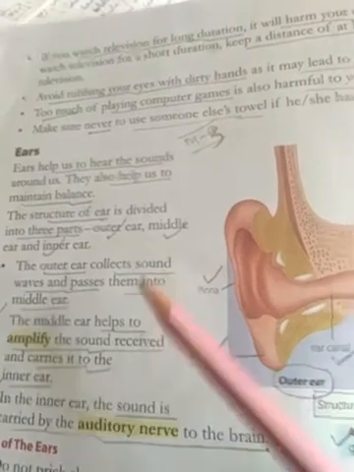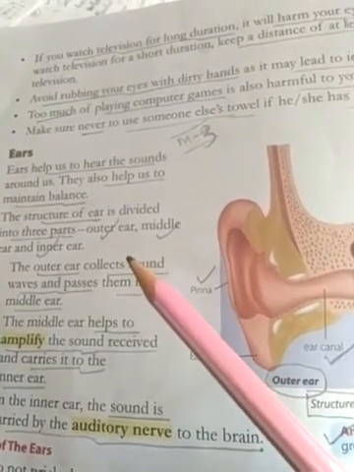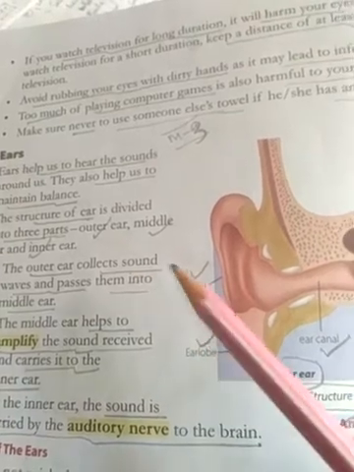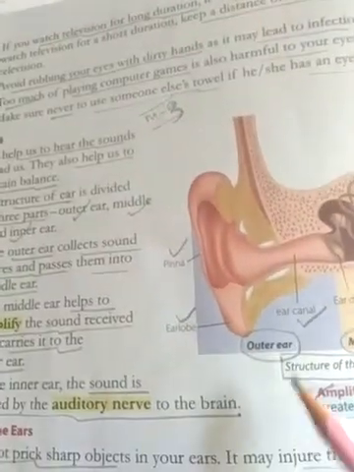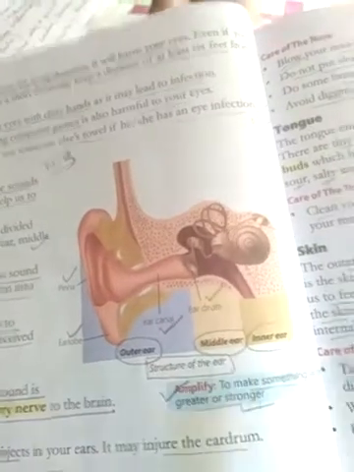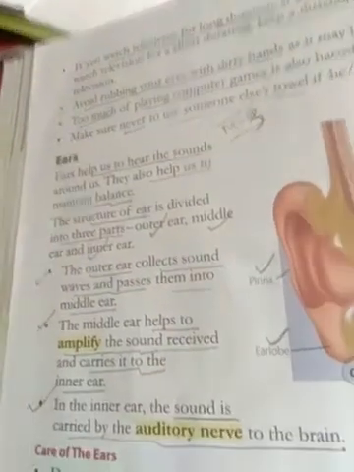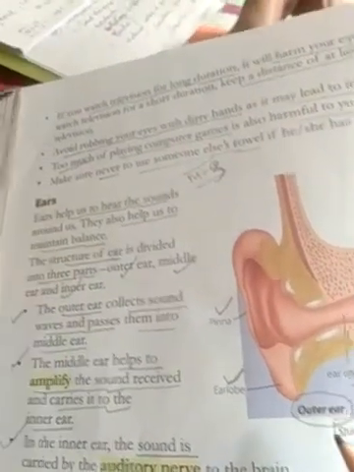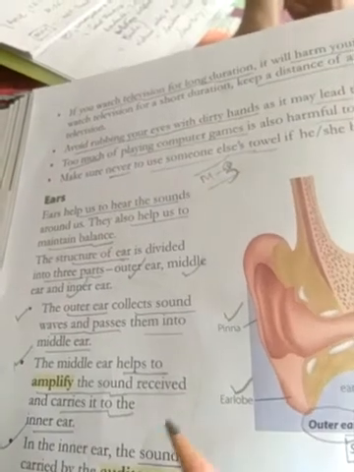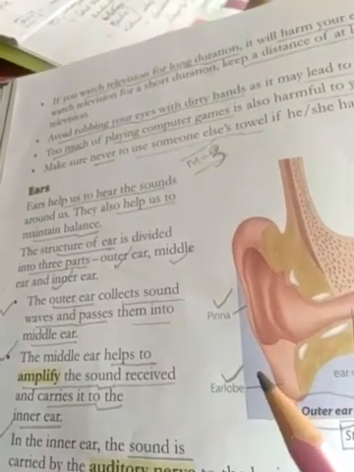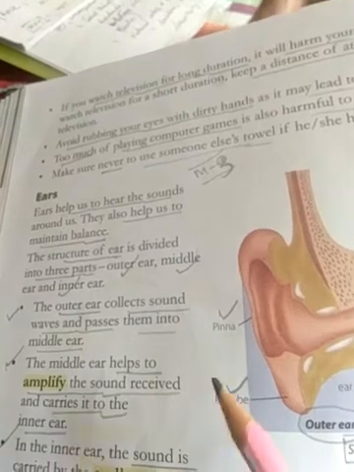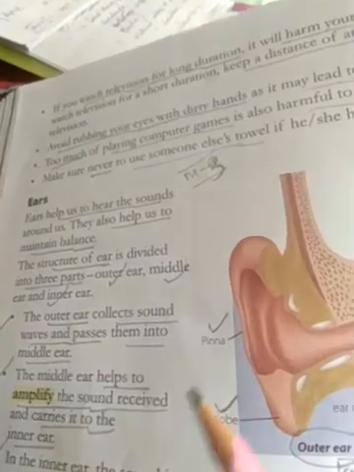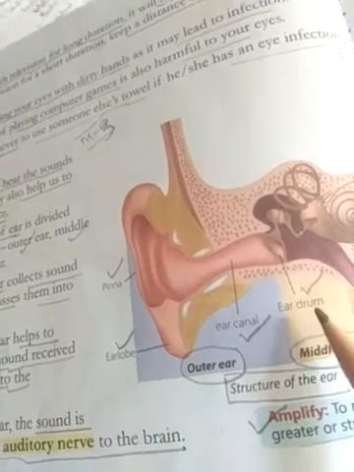Clear? Now, as I discussed, the structure of ear can be divided into 3 parts. Outer ear, this one, middle ear, and the internal ear or inner ear. Now, what are the functions of these 3 different parts of the ear? First one is the outer ear. These parts of outer ear will collect the sound waves, and pass these sound waves into the middle ear, or we can say to the eardrum.